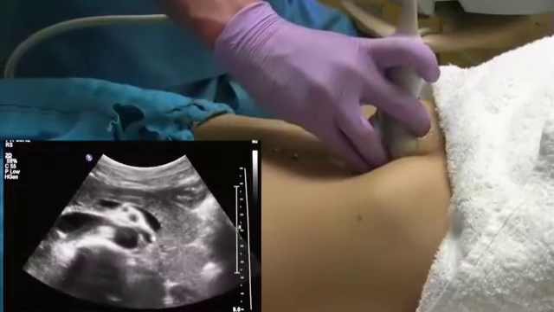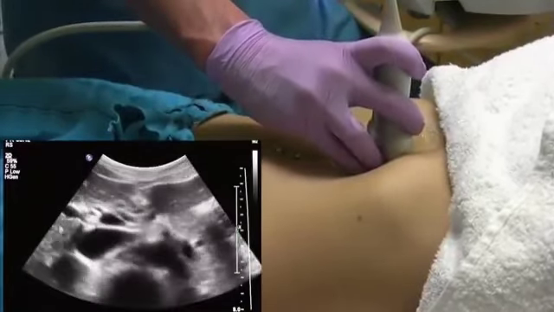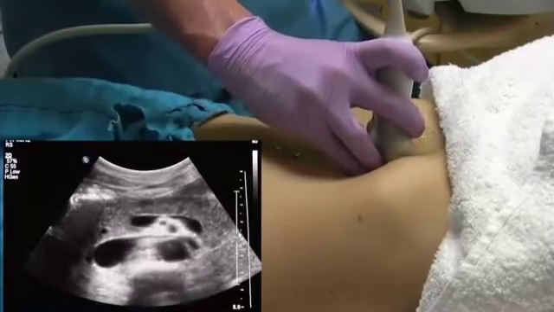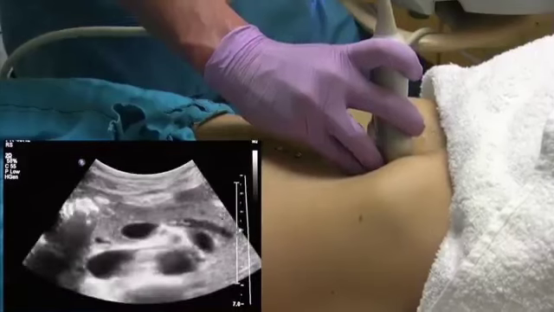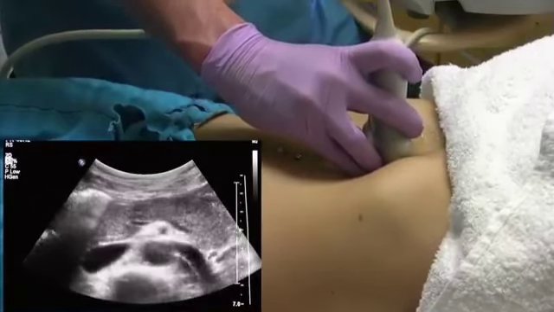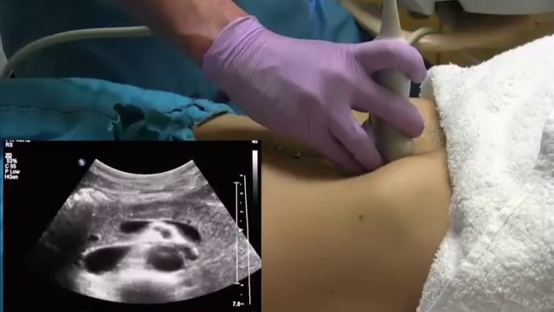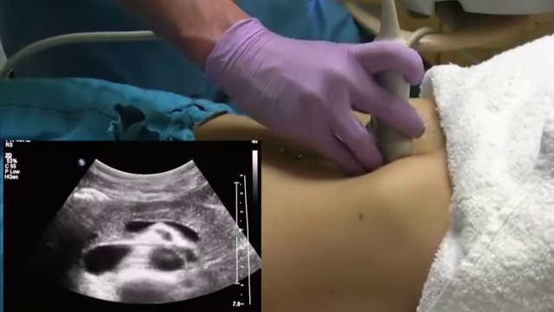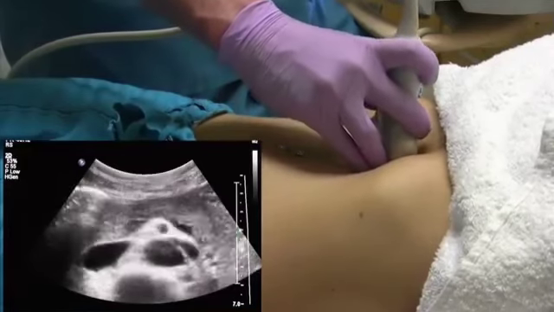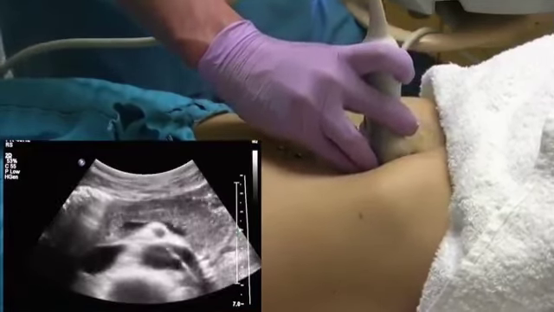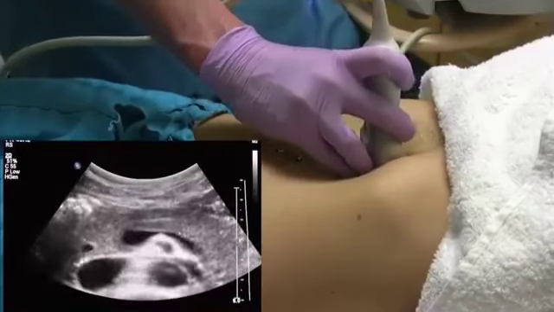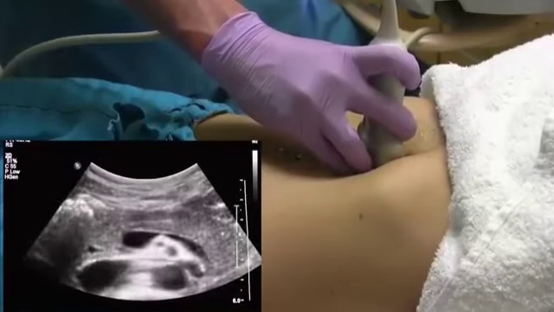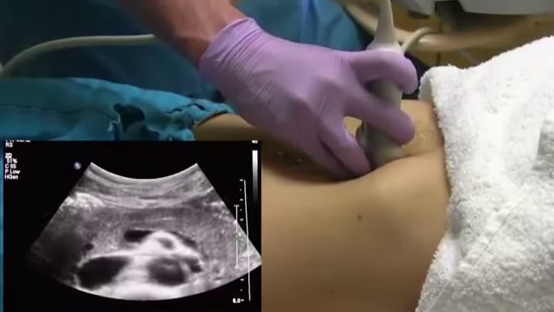When you're looking at the pancreas, you want to look for certain structures. One of the structures that we can look for is the pancreatic duct, and that runs right through the body of the pancreas, throughout the entire length of the pancreas. In a lot of patients, you will be able to see the pancreatic duct, and we usually use 2 millimeters as a cutoff for our normal pancreatic duct measurement.